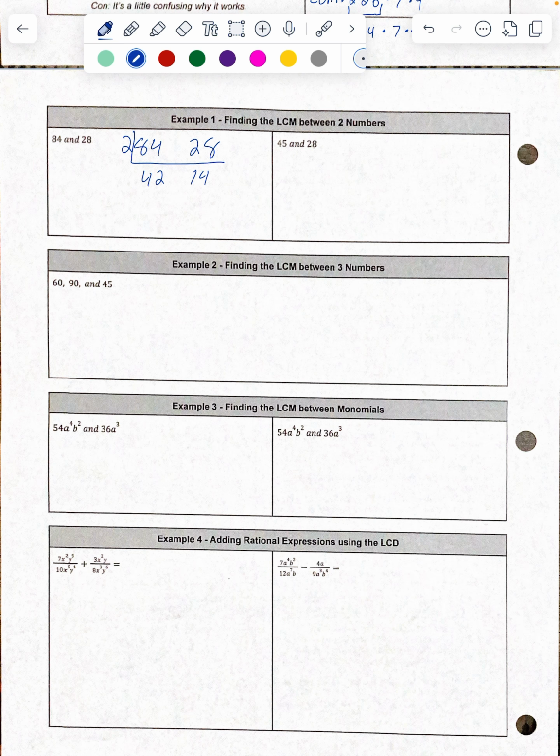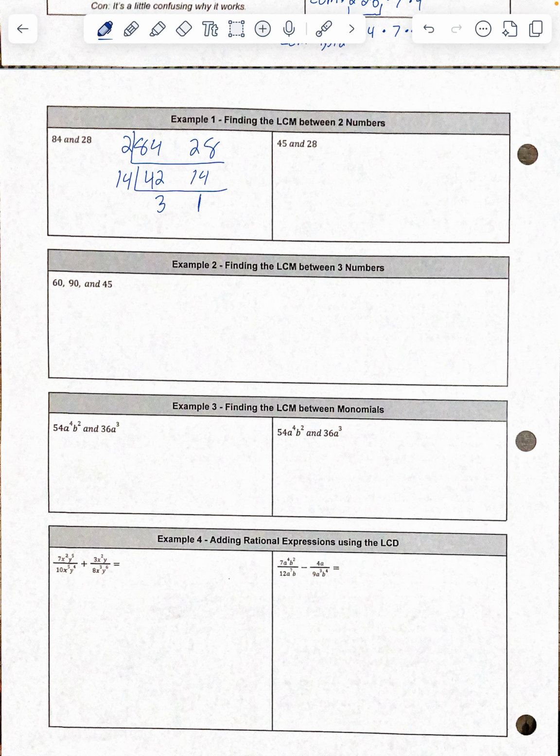Now, again, I'm thinking what goes into both of these. I see right away that it's going to be a 14. 14 goes into both of these. And if you didn't see 14 right away, that's fine. You could have said, like, hey, 2 again, and then you would have ended up with 7. That all works. So 14 goes into 42 3 times. And 14 goes into 14 1 time.